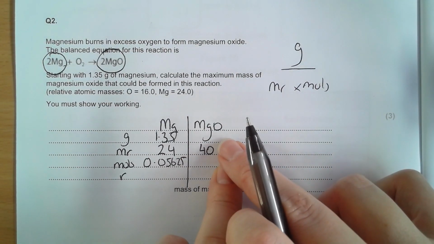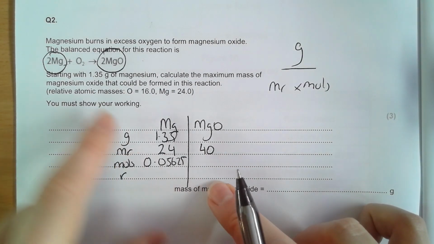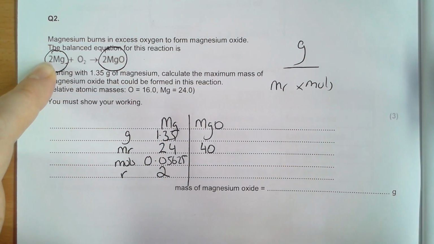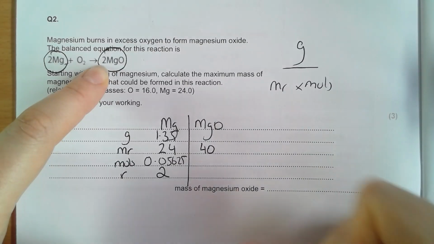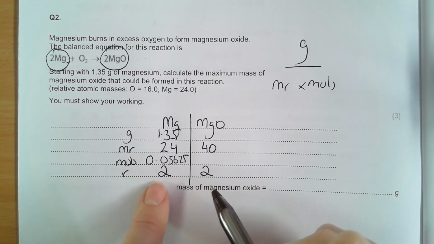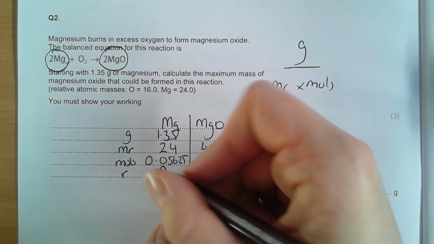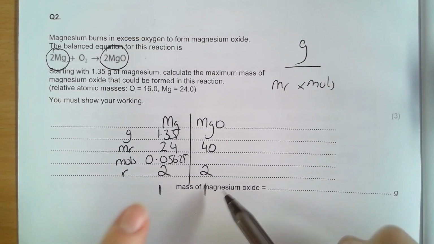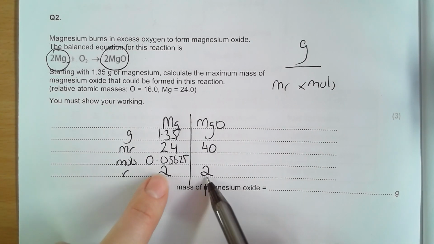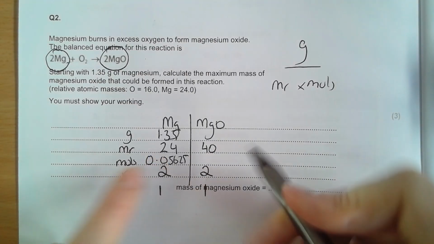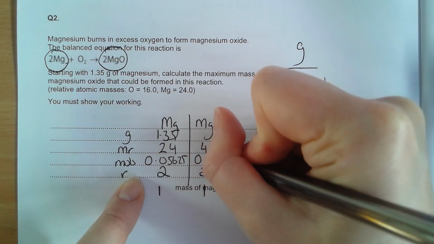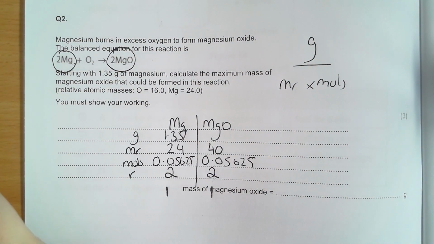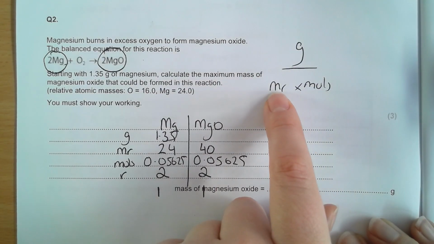I can't do that over here, but I can use my ratio. So in front of magnesium, I've got a big 2 this time. So the 2 goes in for my ratio. In front of magnesium oxide, I've also got a big 2. So my ratio is 2:2, but that can be simplified to 1:1. You don't have to simplify it, okay, because the rule is the same. Because these numbers are the same, these numbers have to be the same. So this number here is going to be exactly the same. And then I multiply that by 40, okay, because moles times Mr is grams.